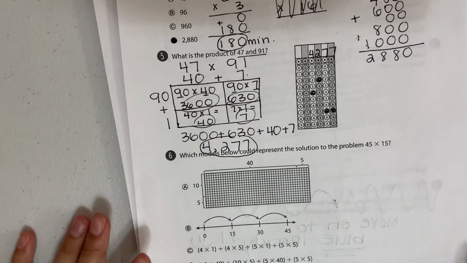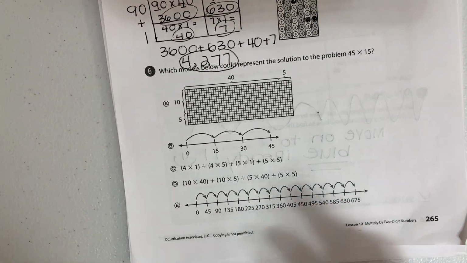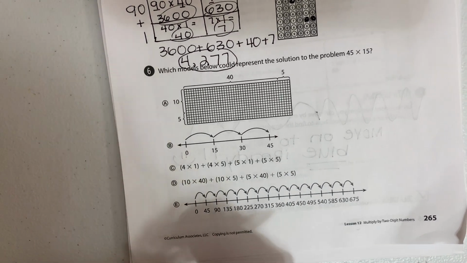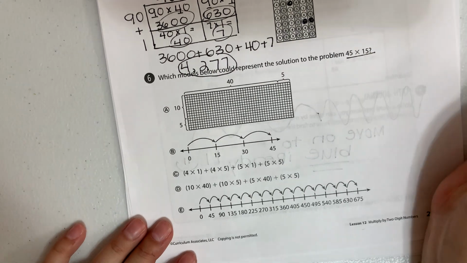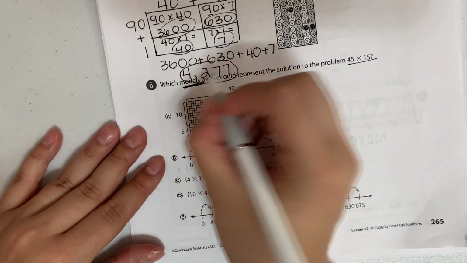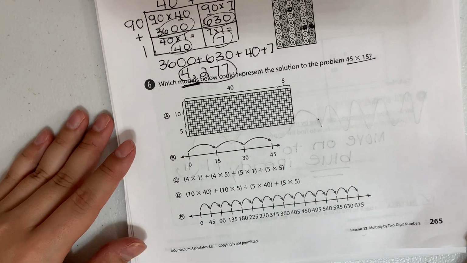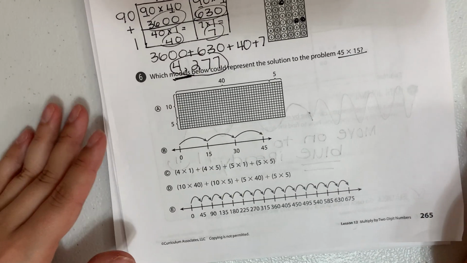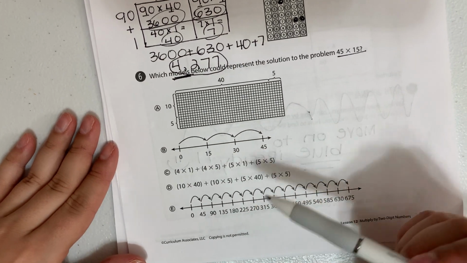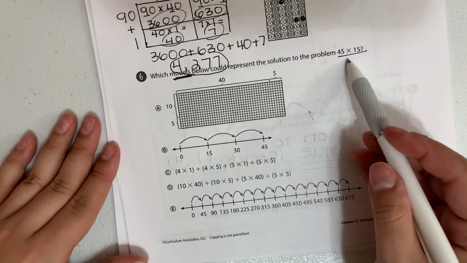So, moving on along here, which model below represents the solution for 45 times 15? So we're going to have to look at all of these because it says models. I know I kind of covered it, but models means there's more than one, right? It's plural. So we're going to have to see each of these, which one would give us 45 times 15.